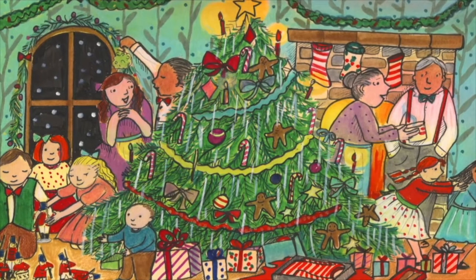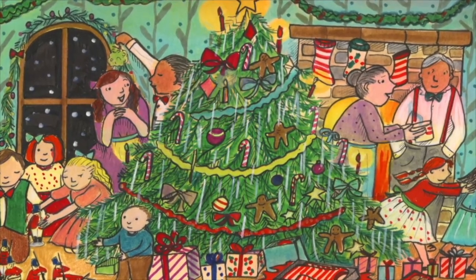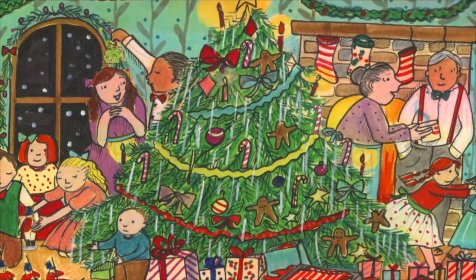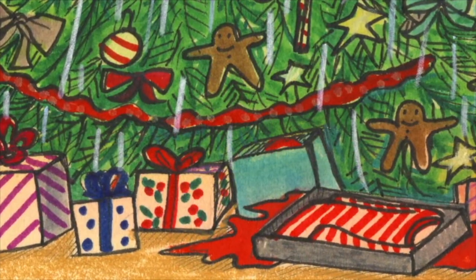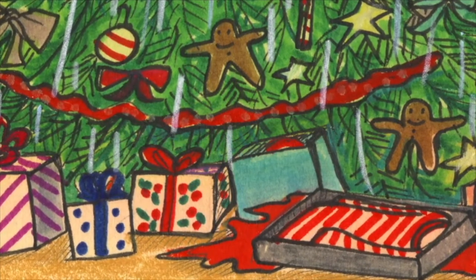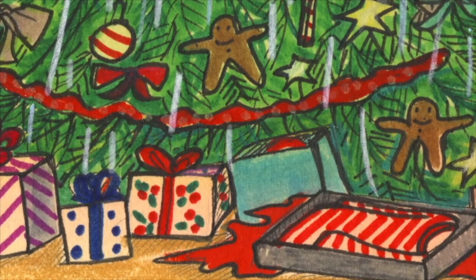Velvet bows and silver bells, tiny gingerbread men and candy canes, and hundreds of twinkling lights. Under the tree, piles of presents. Most were tantalizing mysteries wrapped in their Christmas paper, but some were unwrapped and on display, like the stuff grown-ups gave each other.